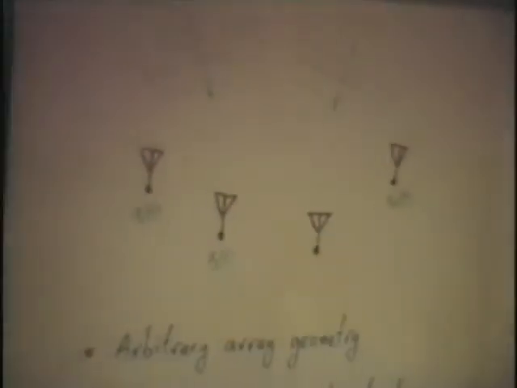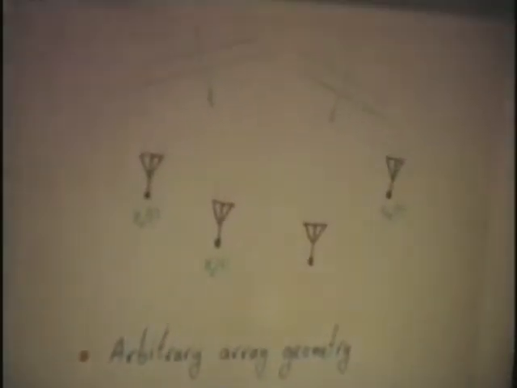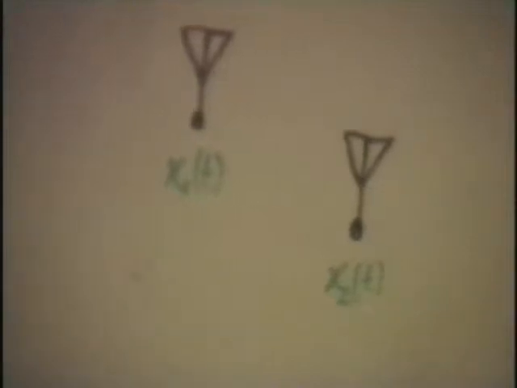So these sources radiate spherical waves, and since they are far away from the array, these are planar waves when they impinge on the array, and the array can have arbitrary geometry in the three-dimensional space. Each of the sensors can have arbitrary directional characteristics, so they can be very directive microphones or antennas, or omnidirectional.